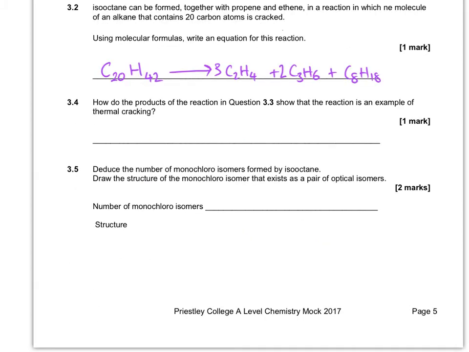How do the products of the reaction in question 3.3 show that the reaction is an example of thermal cracking? So this is a little bit of learn and churn. You've got to know that thermal cracking gives you mainly alkenes and catalytic cracking gives you aromatics and cycloalkanes. Mainly, you're always going to get a bit of both with each. If you don't know your basic alkane stuff, you're going to have to go back and learn it. Any of this could come up in the exam. So our reason here is mainly alkenes are formed.